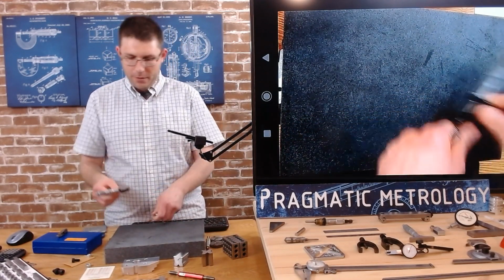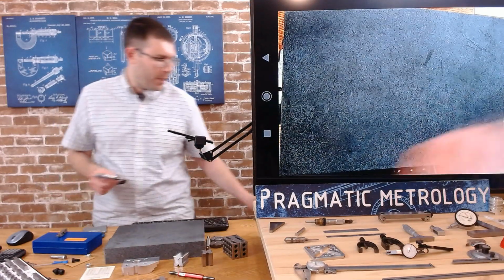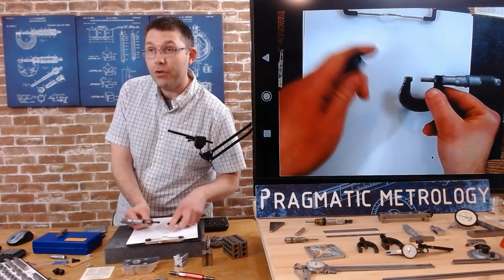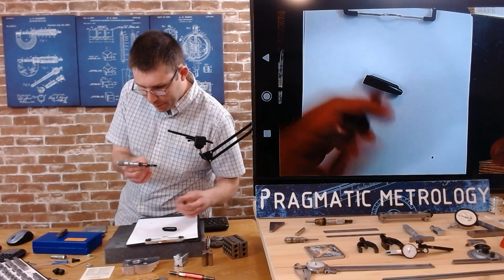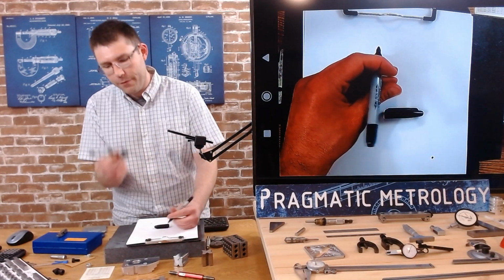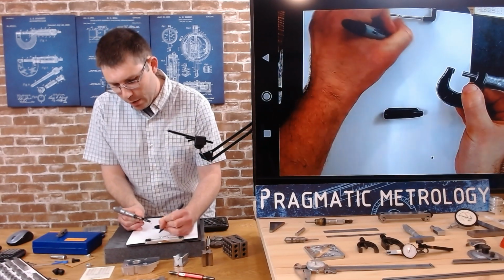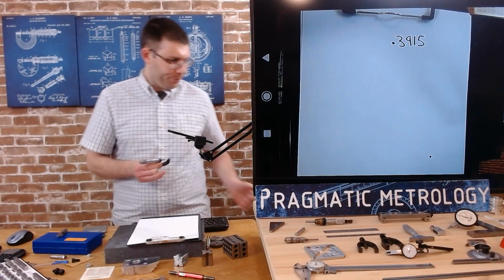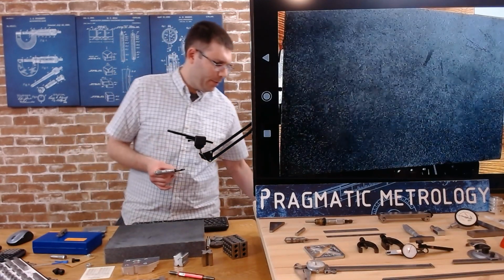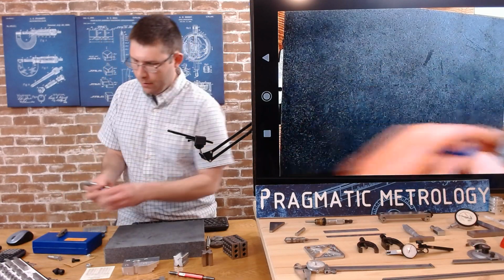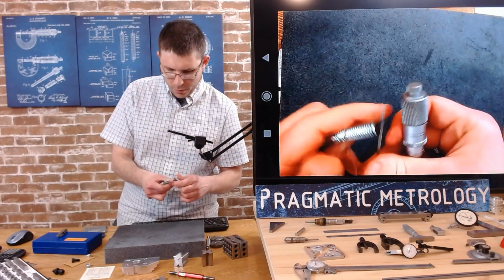Let's write down our measurement over wires. I'll give it one last shot. See if I can show it on camera a little better. But I'm at 0.375 plus 16, so 0.385, 0.391 and a half. Let me give it one more shot. I think I was getting the hang of it.